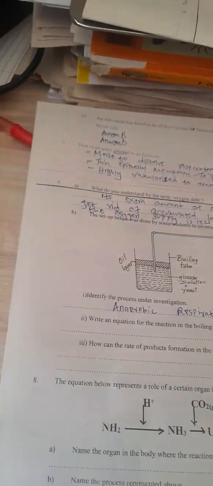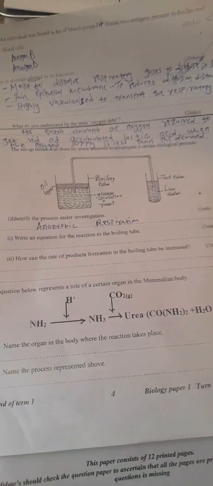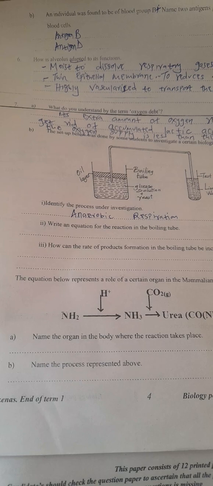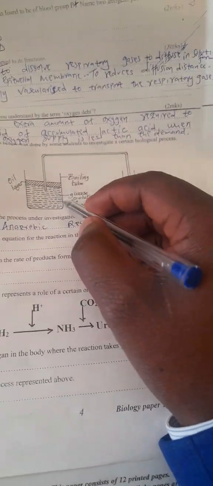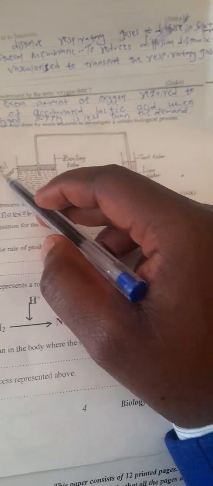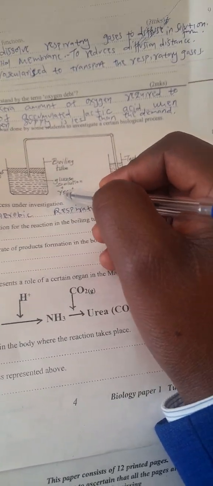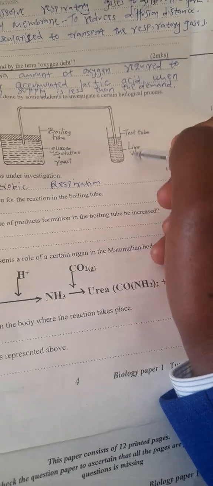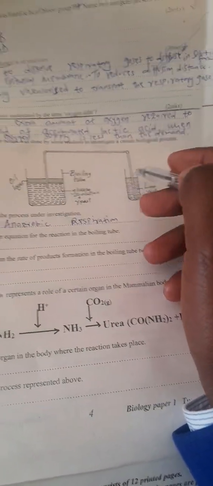Then you're being asked to give an equation for the reaction in the boiling tube. You have glucose, which is being broken down in absence of what? Oxygen. But now we have the yeast. So yeast is an enzyme, and you will get the release of carbon dioxide and also ethanol.